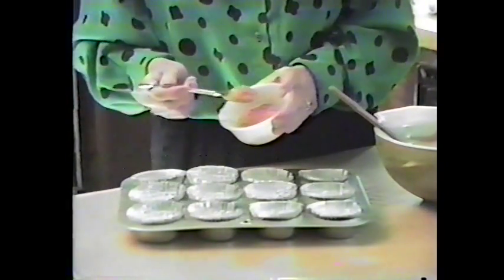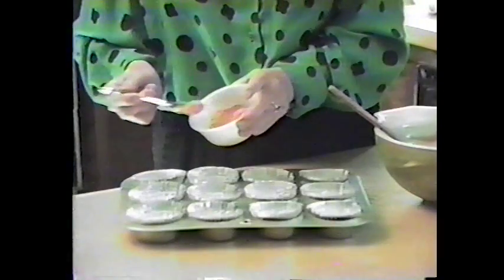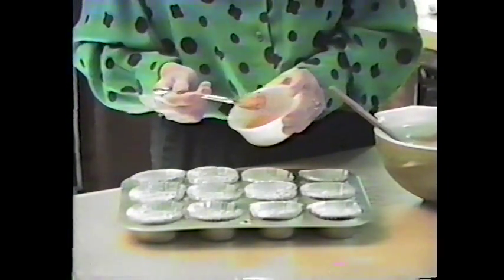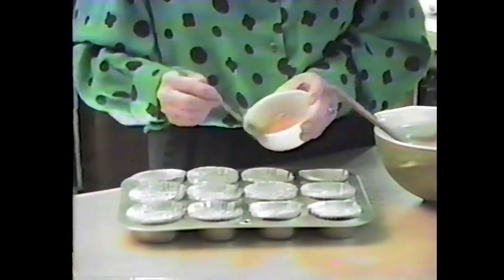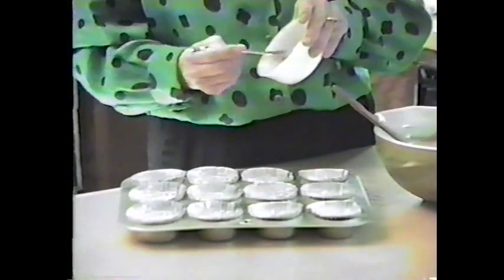Sprinkle some graham cracker crumbs on the bottom. You can make your own or you can buy them. Let's see if we can't get 9 little mini cheesecakes out of this.